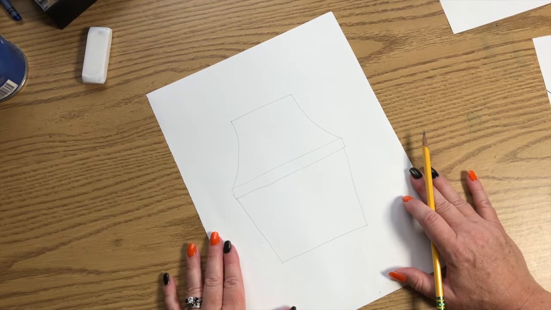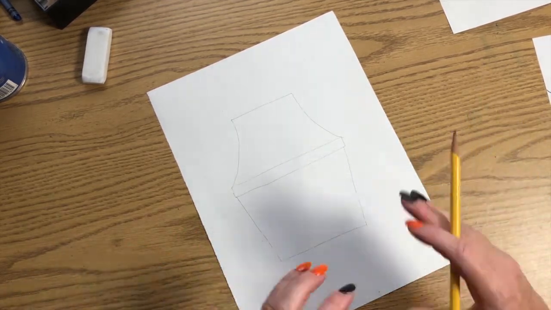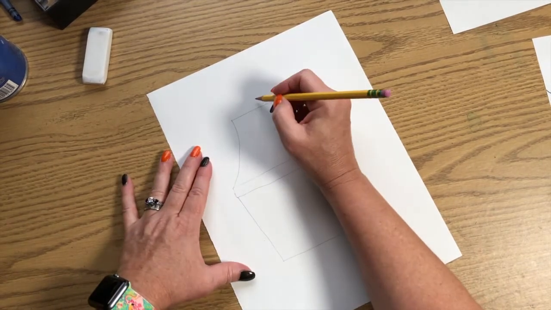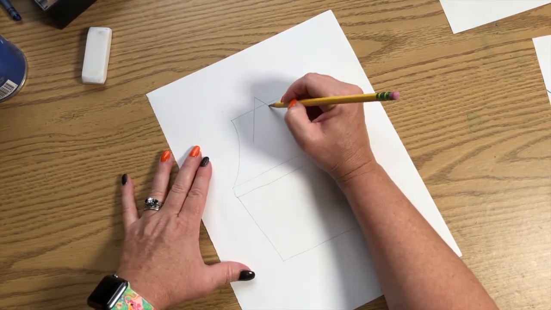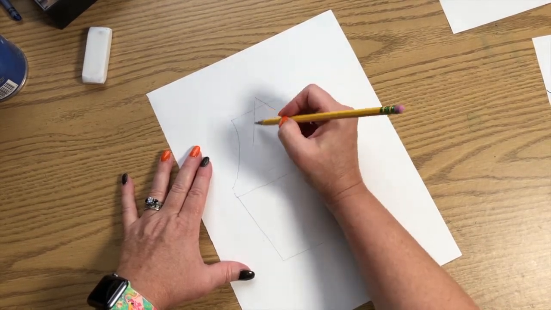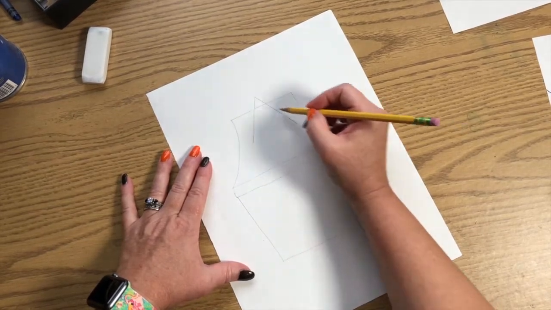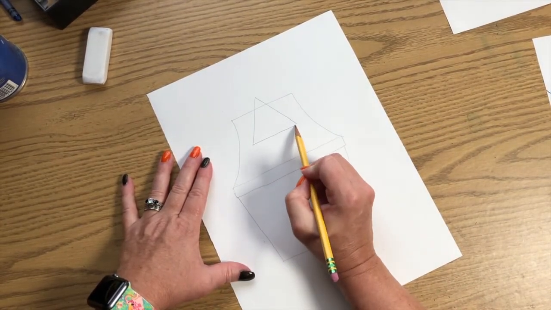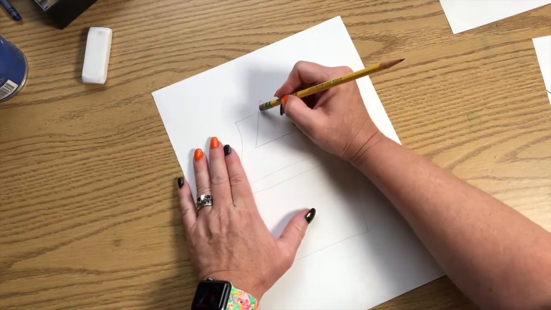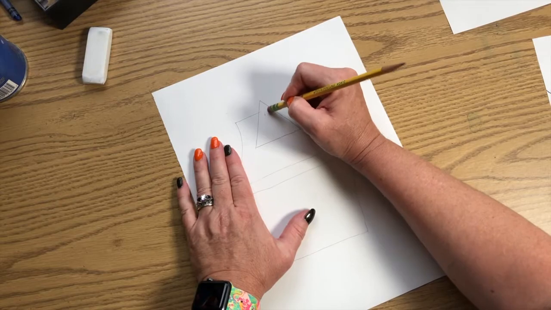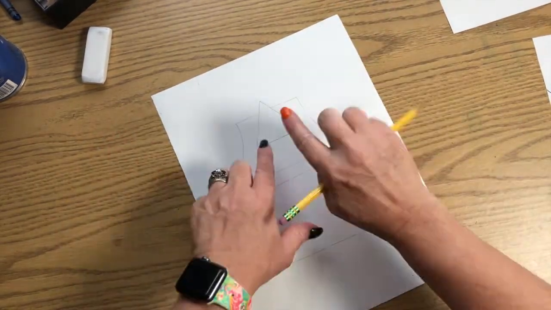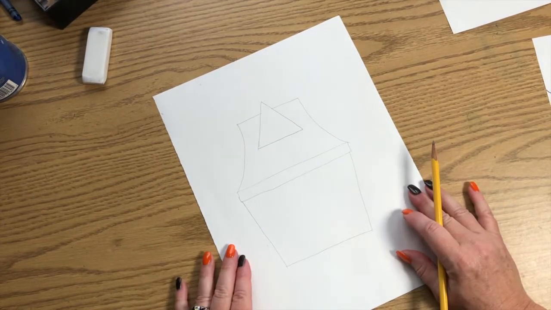So now we're going to add a couple of windows and doors and elements in. Right up here, we're going to put what's called a dormer. And we're going to make a triangle. So two vertical lines like this right here. Two diagonal lines like this right here. And a horizontal line. Now where our triangle overlaps our roof right here, we need to erase because we can't see that part of the roof through our triangle. So now we've got the outline of a dormer right here.